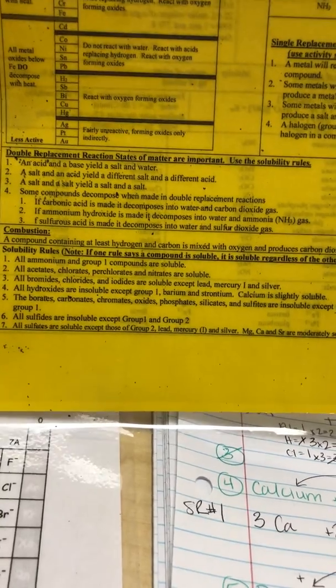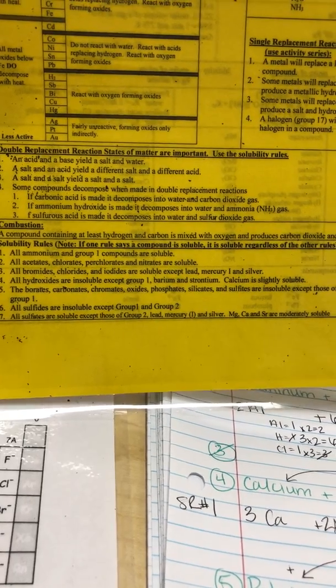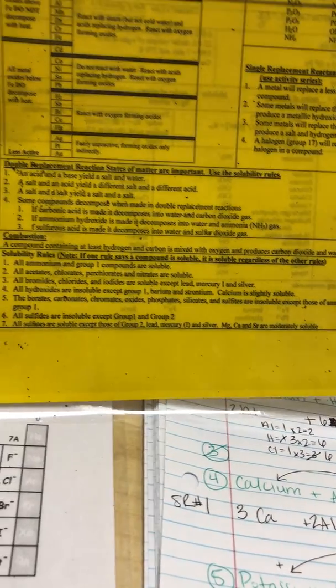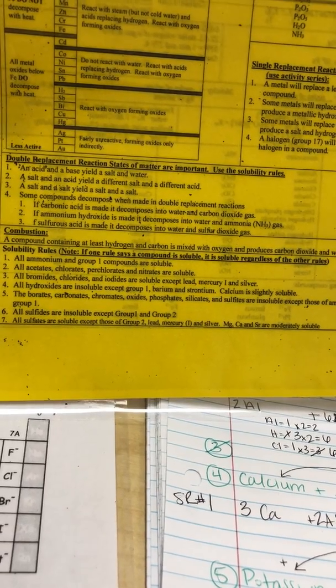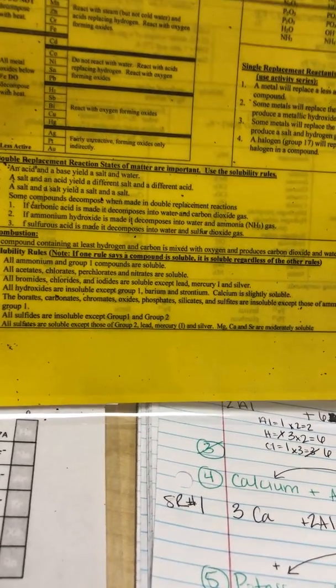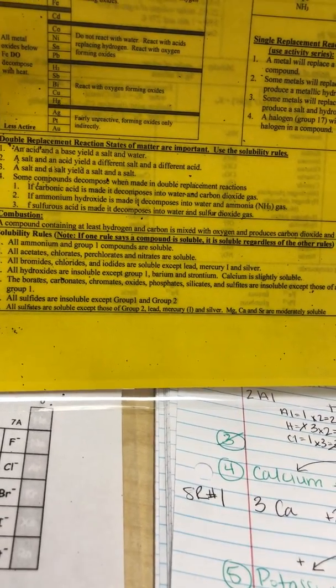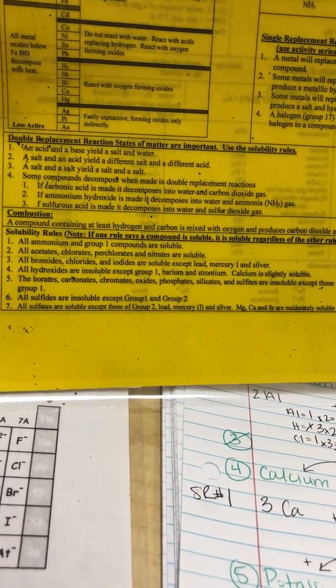Okay, so no mention of fluorides, so I know it's soluble. There's nothing about any type of exceptions or anything like that. So it's going to be soluble. So my other, nitrate. Okay, let me look for nitrates. Do I have anything about nitrates on here? That would be rule number 2. Nitrates are soluble.